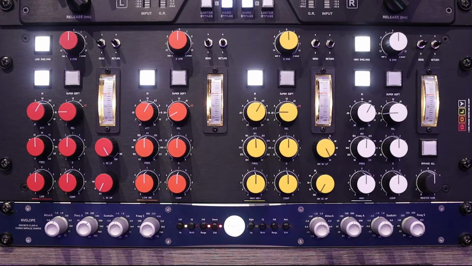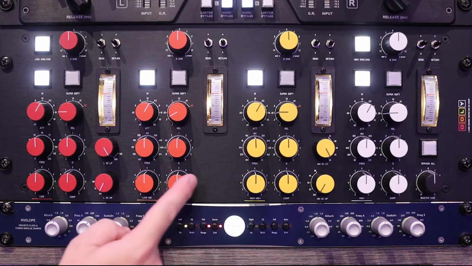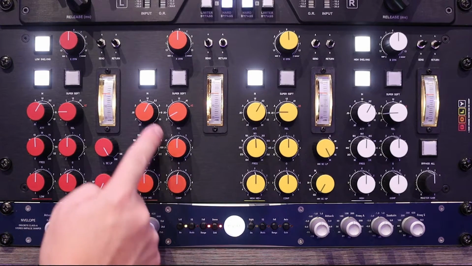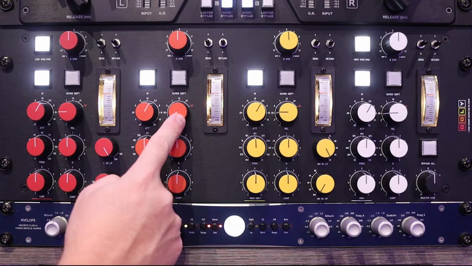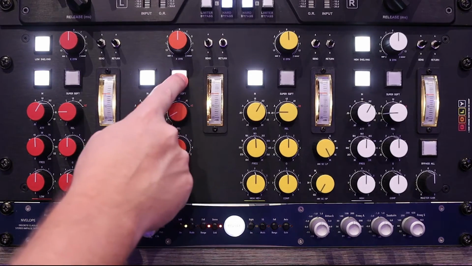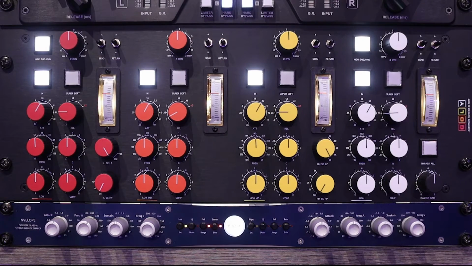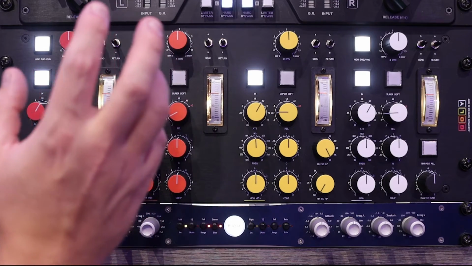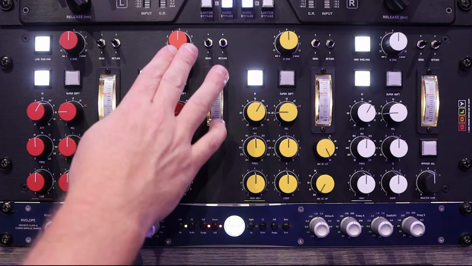So now moving on to the dynamic section, you have the compression amount, and then you have the attack and release amounts. You've also got super soft, which you can switch in and out. So next you have cross compression. Now this is really interesting in the way this works.